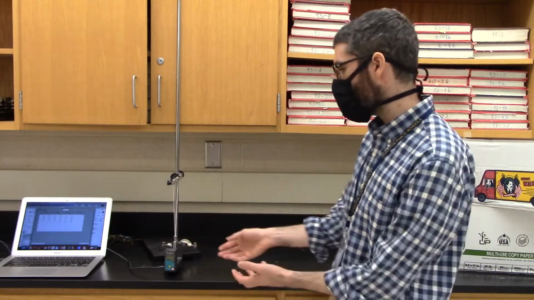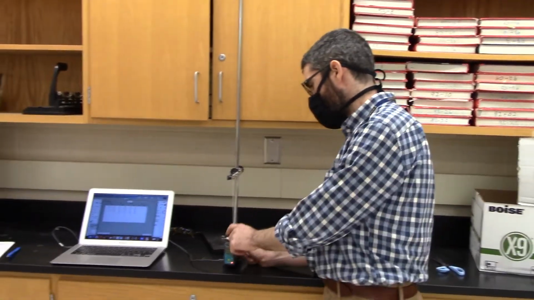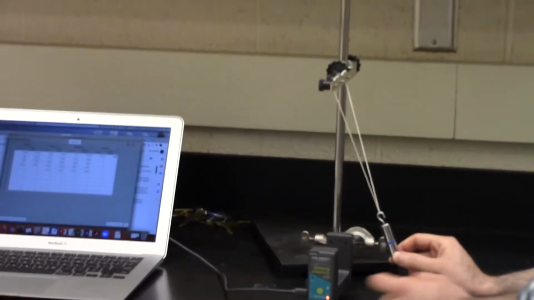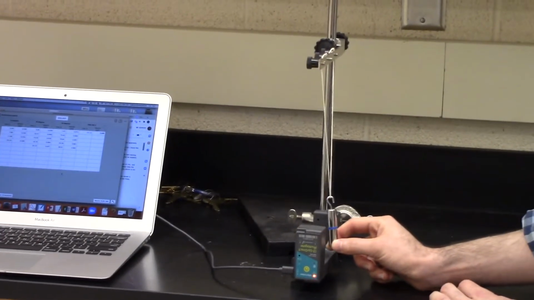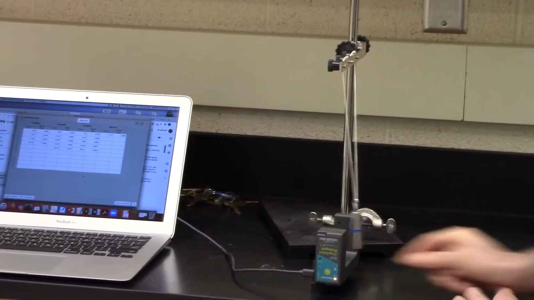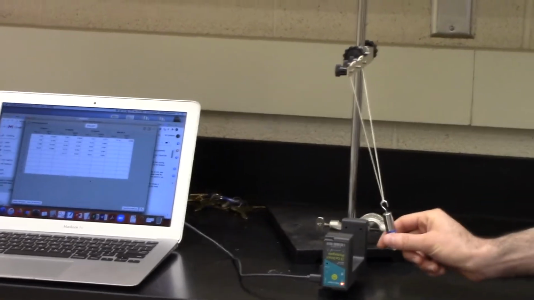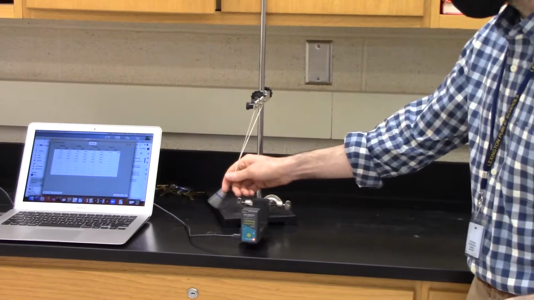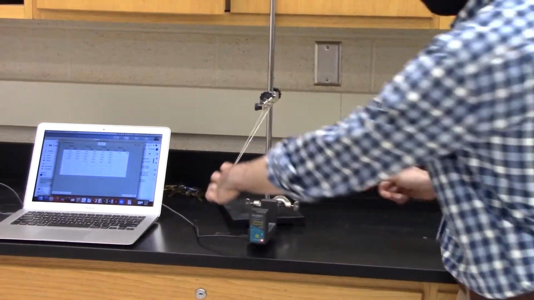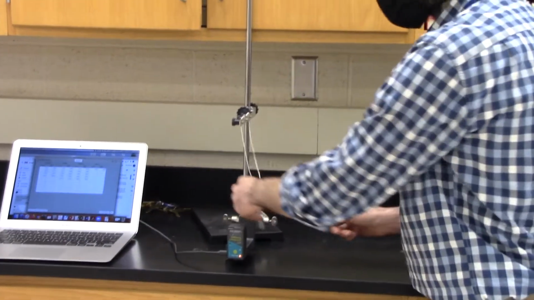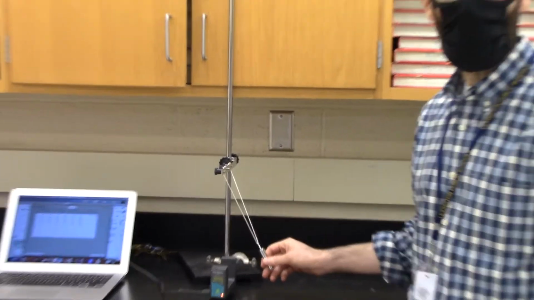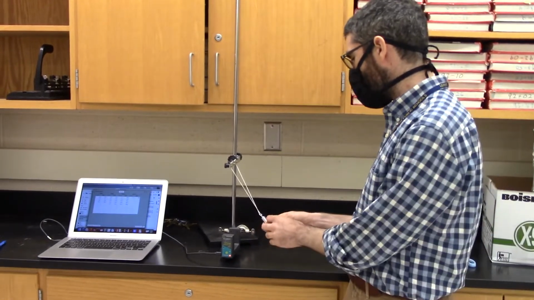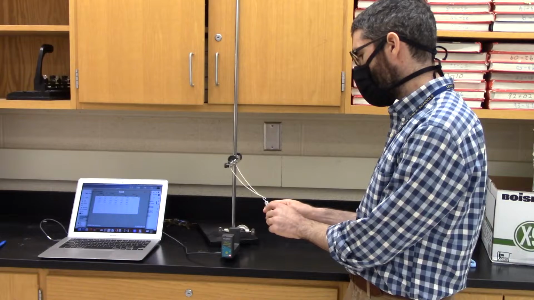So all we did here is we set up a photo gate to measure the speed at the bottom. You can see the little red lights blink when this pendulum passes through, those red lights trigger. So I just collected a bunch of data, releasing it from different angles, letting it swing through, being careful, making sure to catch it on the other side so it doesn't swing back and give me numbers I don't want.